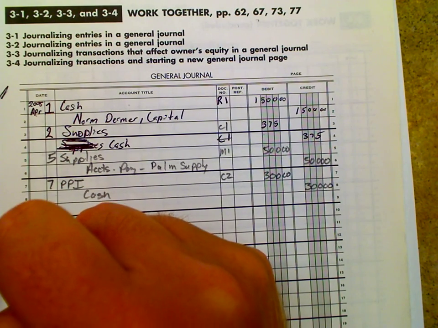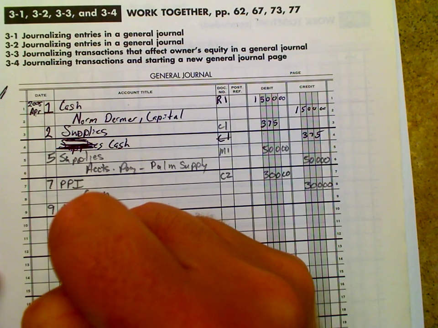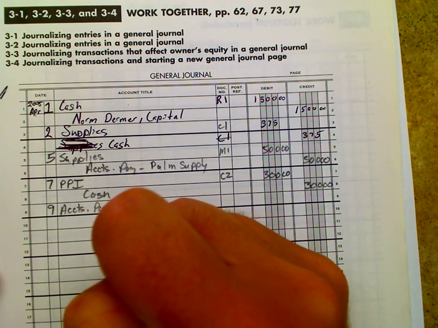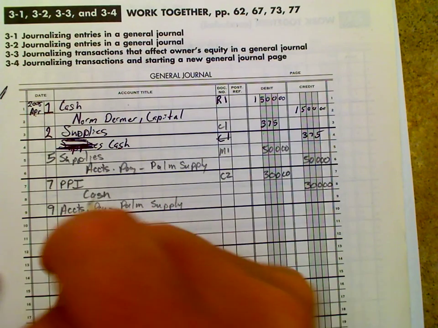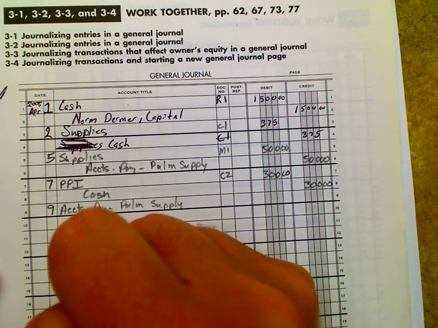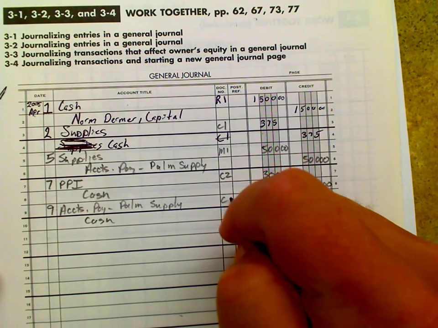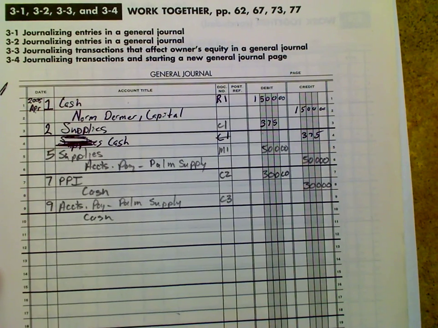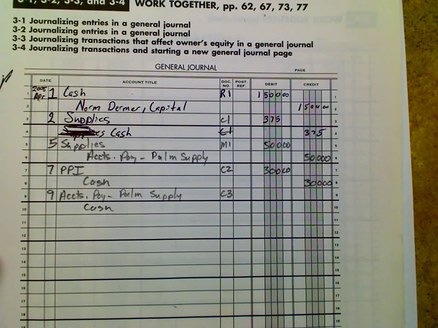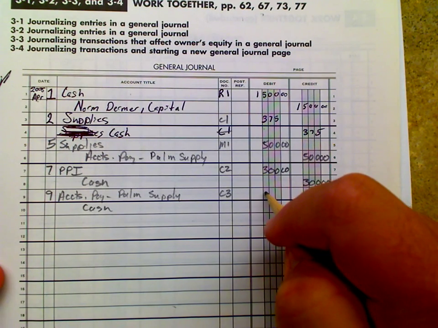So accounts payable, Palm Supply, cash. C3, what's the C stand for? Check 3. All right, check number 3. 250.